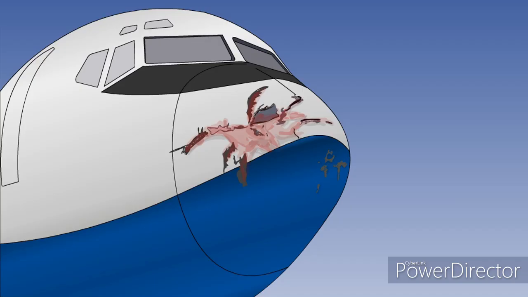However, statistically, only a very small percentage of bird strikes result in human fatalities, and only about 10 to 15% cause damage to the aircraft. It is difficult to be exact about these figures, as many minor bird strikes go unreported, or even unnoticed.